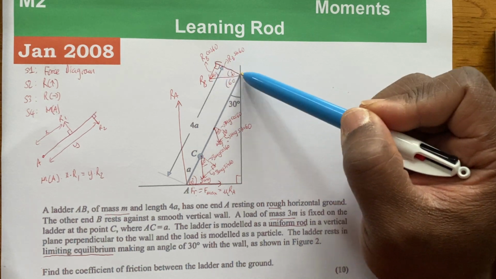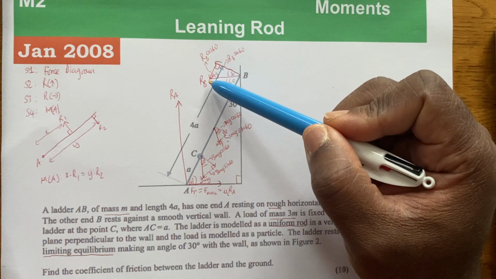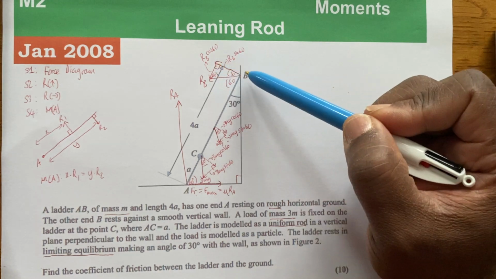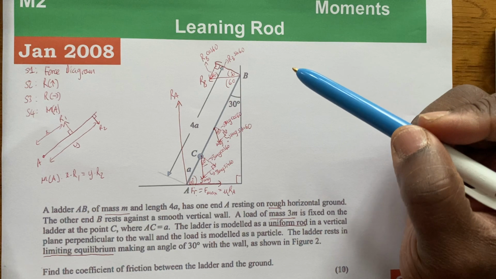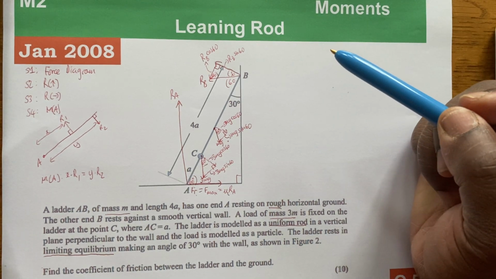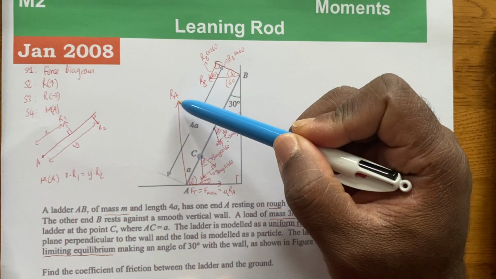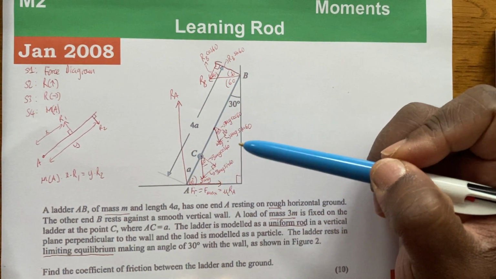This will be a right angle, therefore this is also 60. Consequently, when we resolve RB, this component will be RB cos 60 and RB sin 60, and you can convince yourself of that. So that is step 1 done. Sometimes we will resolve RA and friction here, but in this example, we are not required to.